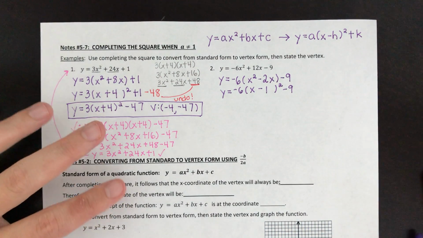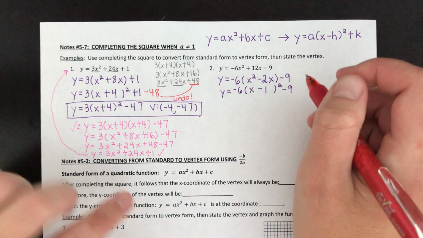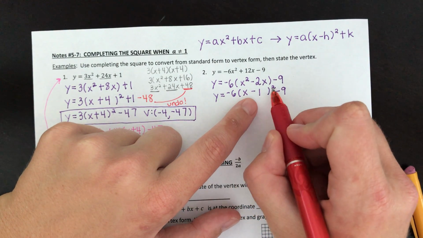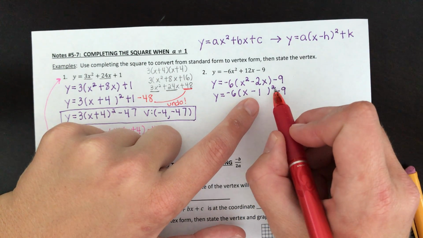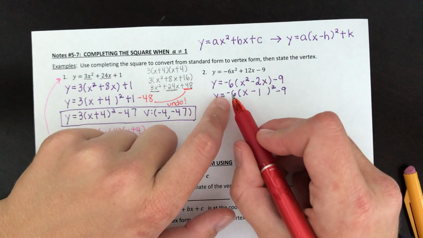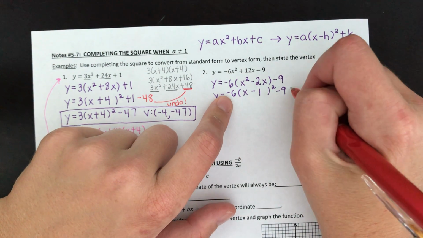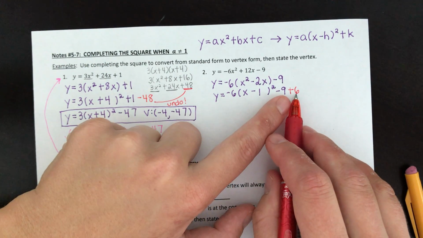And then you need to find out what number goes here. What do I need to undo? You get that value mentally by taking this value, squaring it. So -1 squared is 1. That's a positive 1. And then 1 times -6 is actually -6. So to undo -6, we're going to add 6.